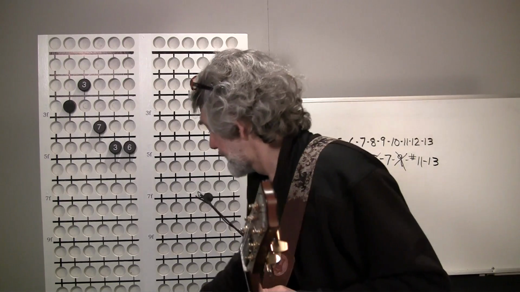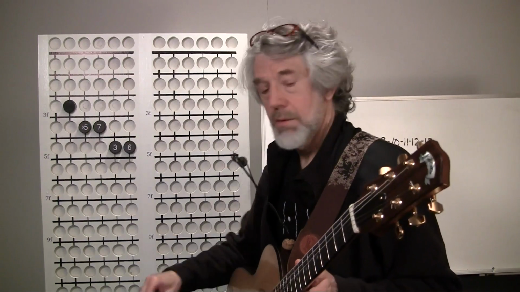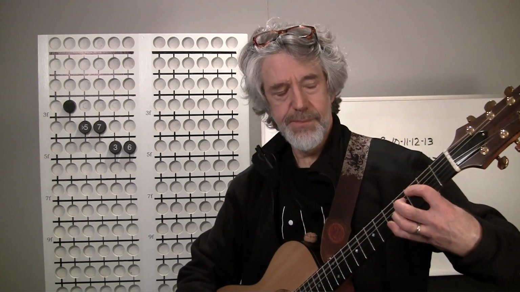Now, could we have a sharp 11 in this chord? You bet we could. Let's put it back in there and see what it sounds like. See if you like this. Wow. It's pretty jazzy sounding.